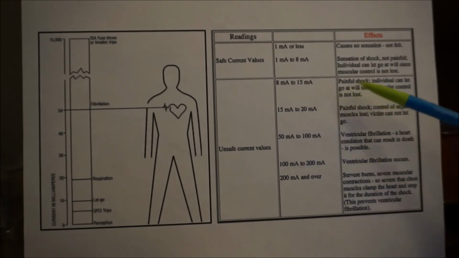It's still safe since it's not affecting any muscular control or anything like that. Anything from 8 to 15 milliamps, painful shock, but you still have your muscular control, you can let go. 15 to 20, that's when it starts actually affecting your muscles, and it's very painful, and the victim usually cannot let go because of the muscular control loss. 50 to 100 milliamps can take a person into ventricular fibrillation.